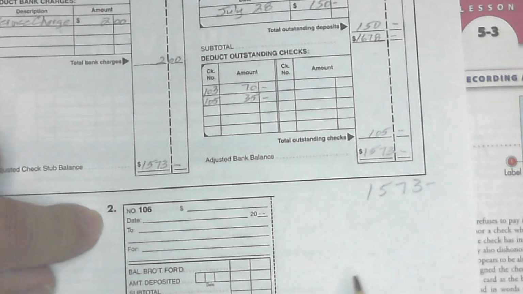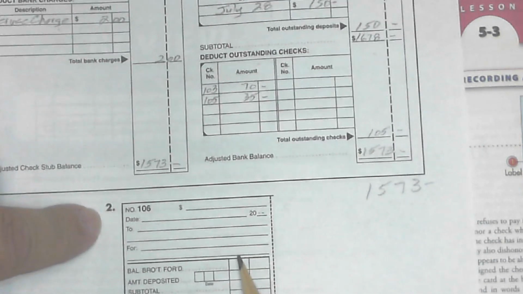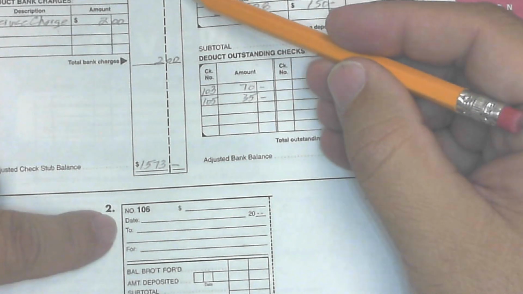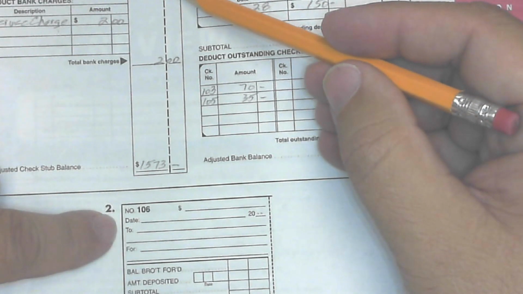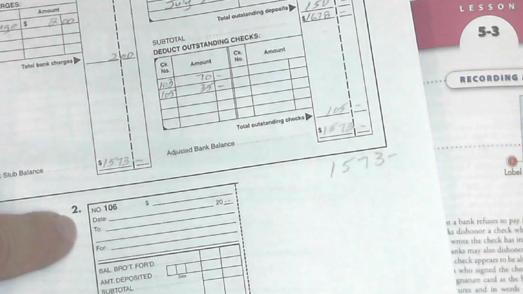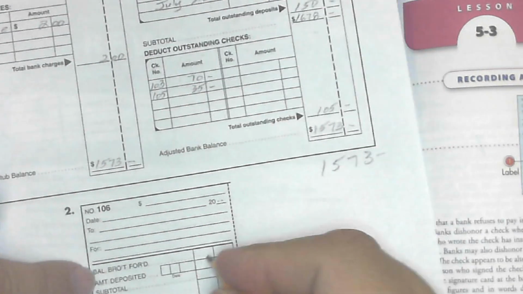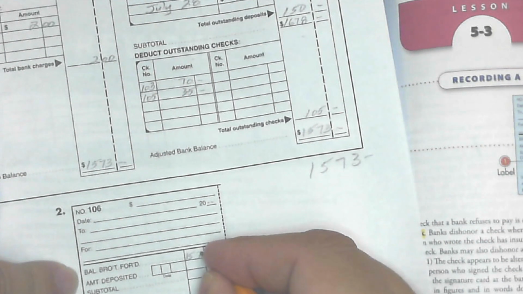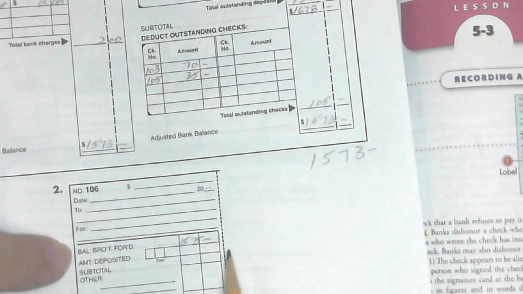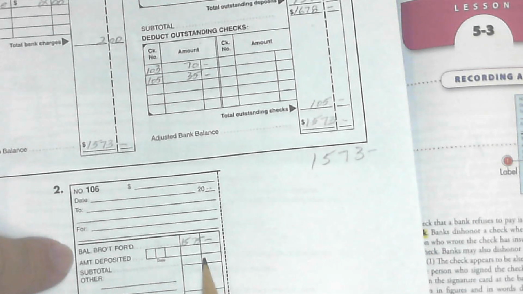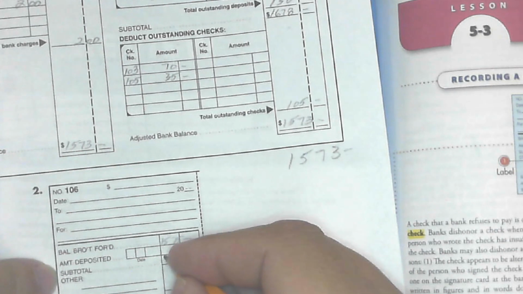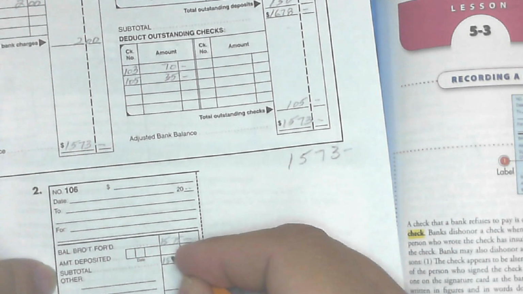So our balance brought forward, we're going to get that number from right here, $15.75. So $15.75 in that little bitty space. We had no deposits, so our subtotal is $15.75.